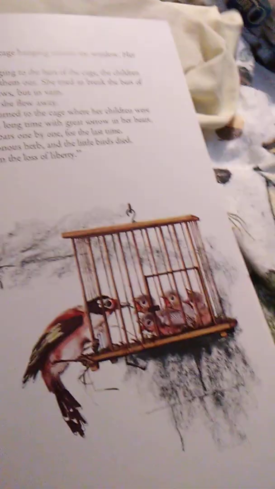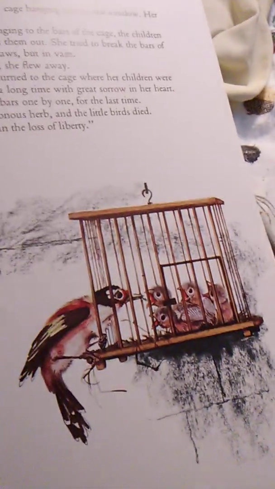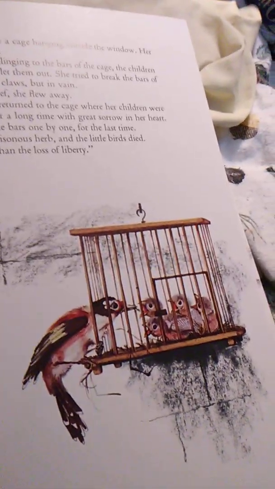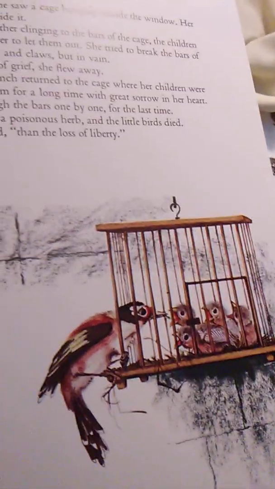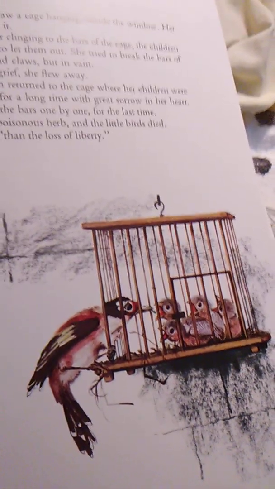Chaffinch said to her, "I think I saw your children at the farmer's house." The Goldfinch went off full of hope and soon arrived at the farmer's house. She perched on the roof, but there was no one there. She flew down into the yard. No one.